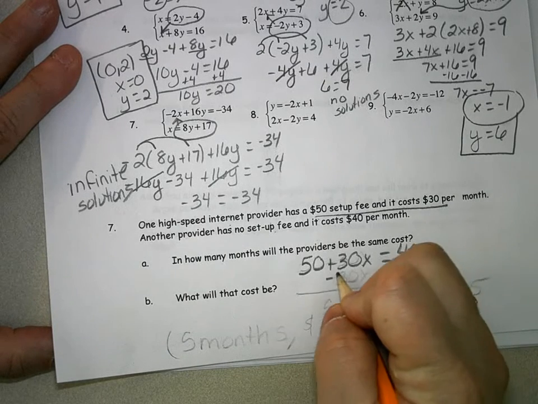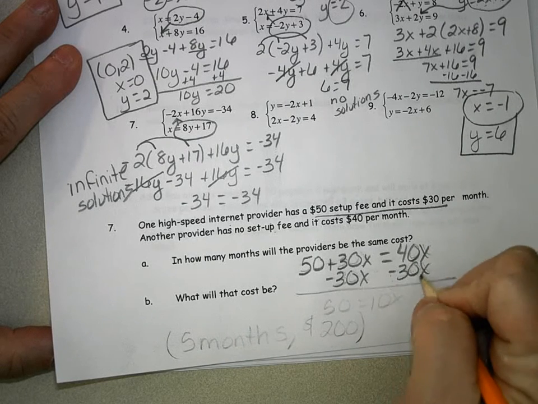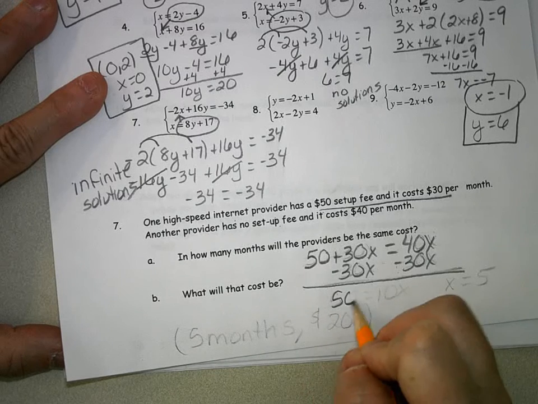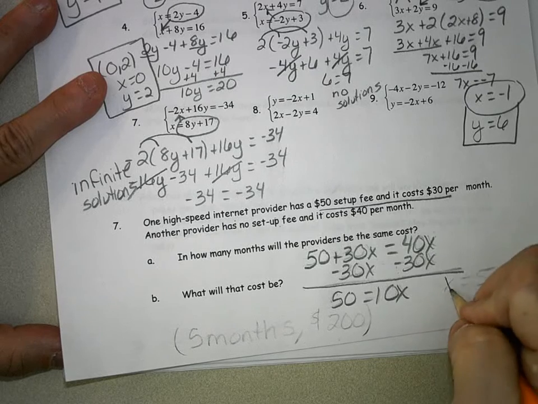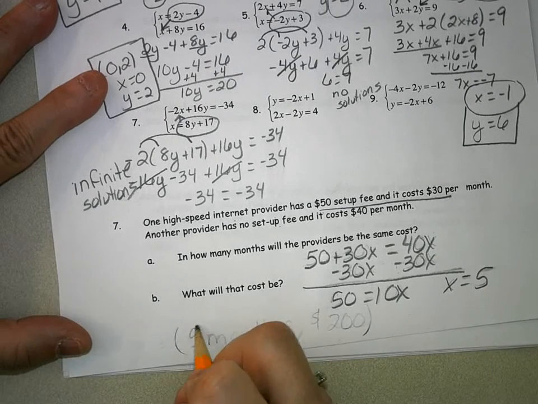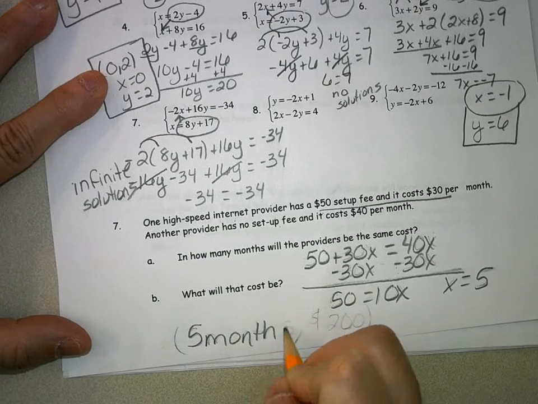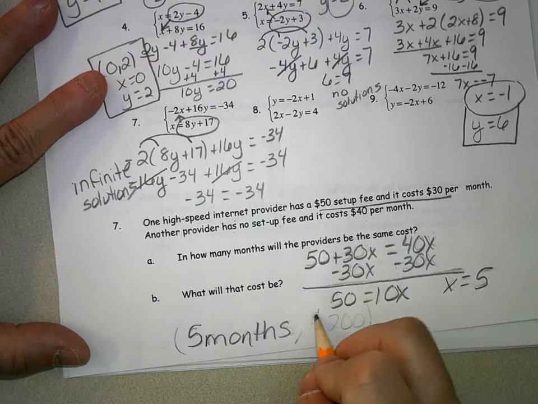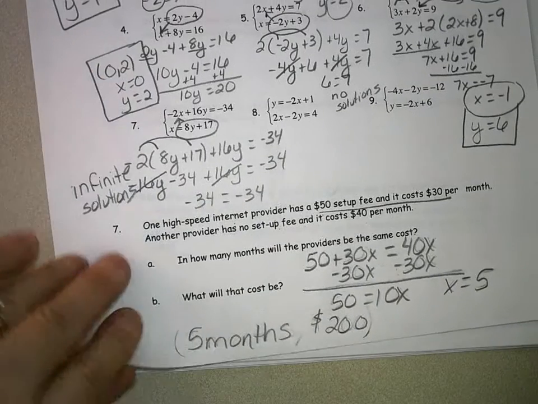Solving that, we will subtract 30x from both sides. And then when you do that, that becomes 50 equals 10x. And when you divide both sides by 10, x equals 5. So that means at 5 months, these two things will cost the same. And if we do 5 times 40, that tells us it costs $200.